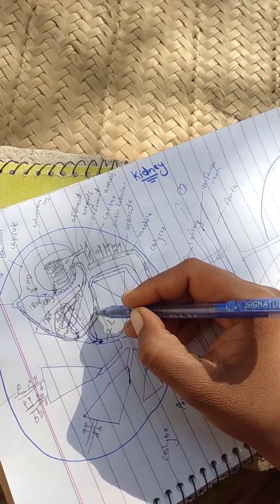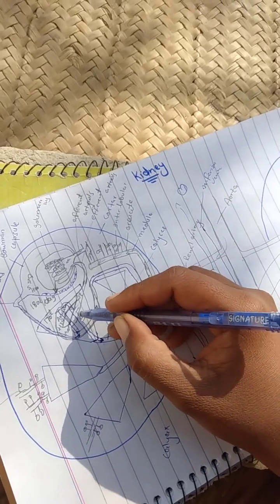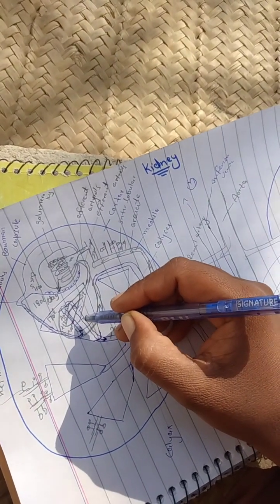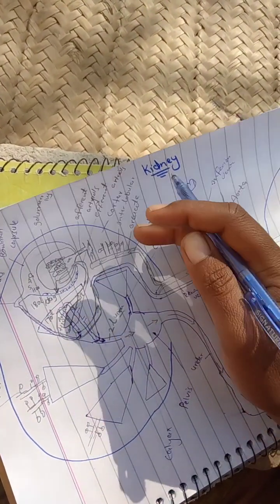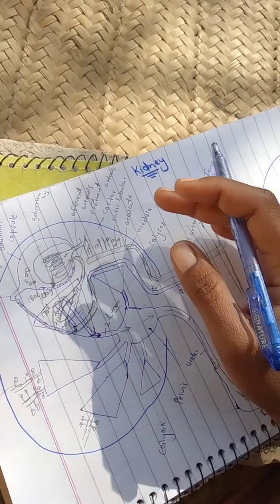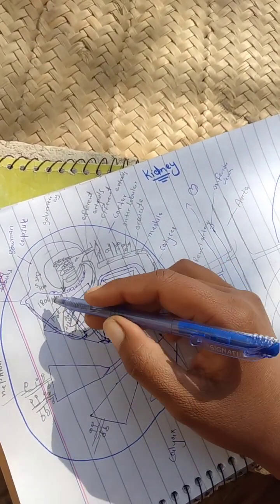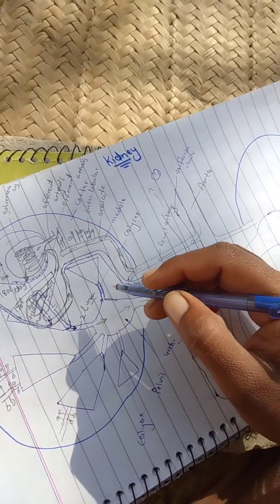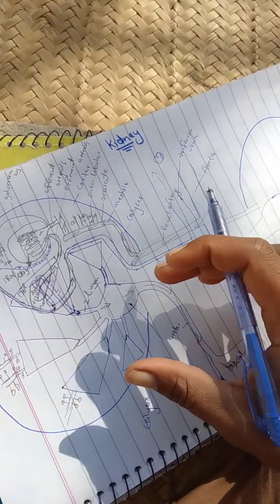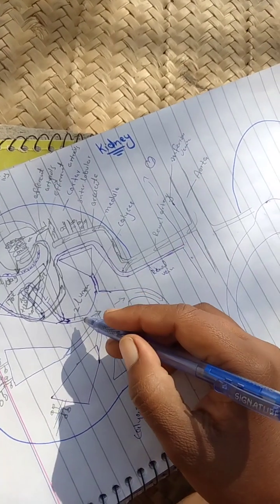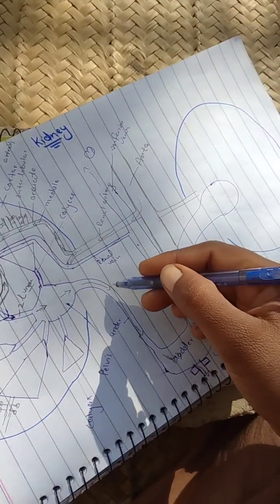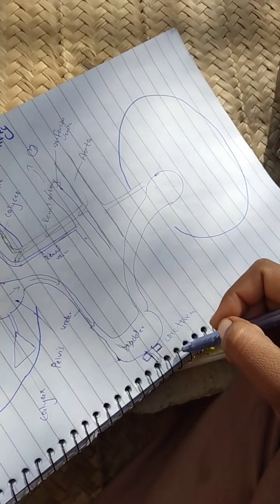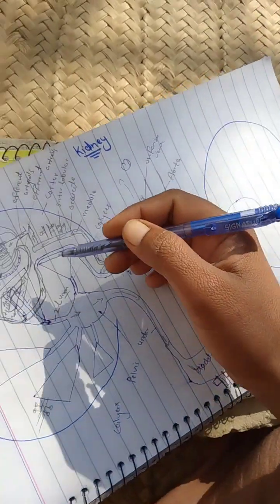So the convoluted tubules and loop of Henle make concentrated urine, from 180 liters to 2 liters. At the end, these 2 liters of urine are passed out of our body through the urethra.